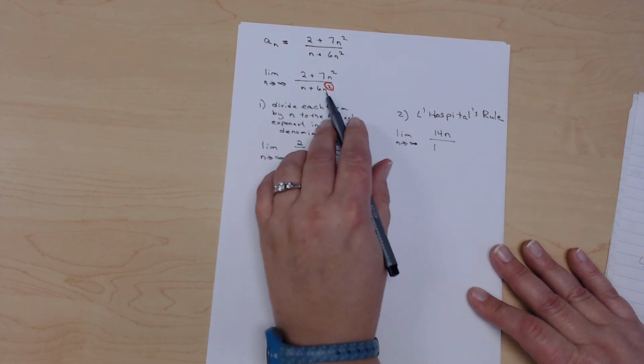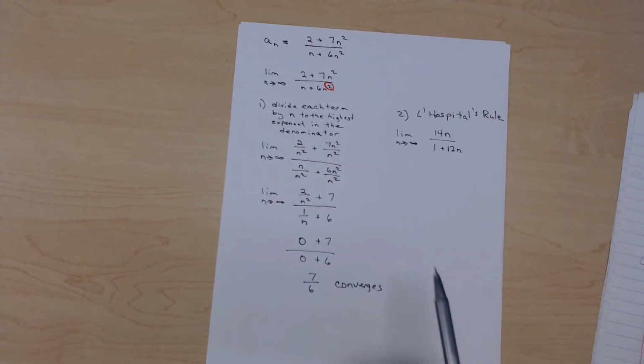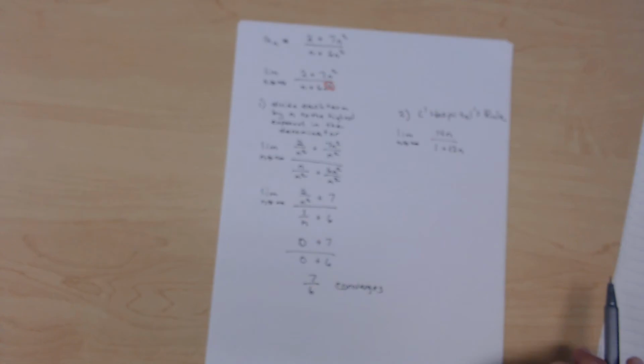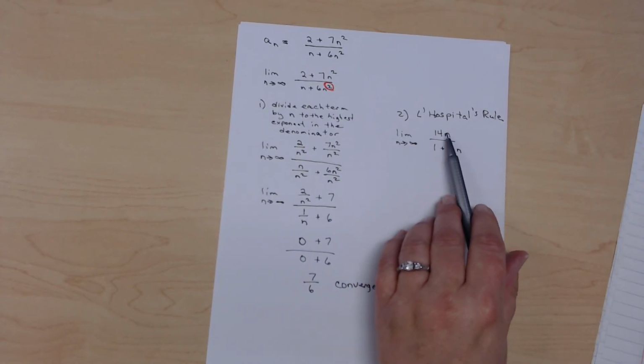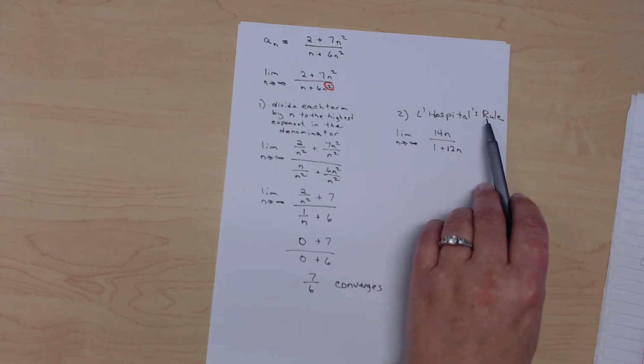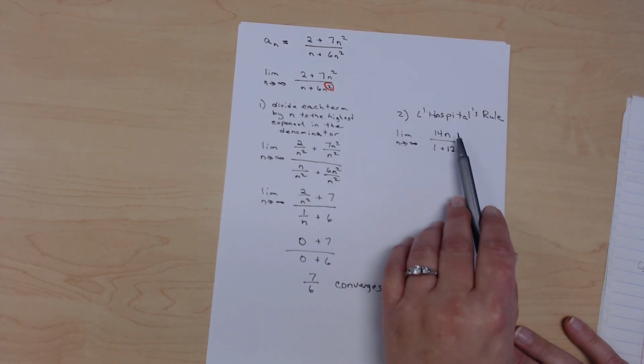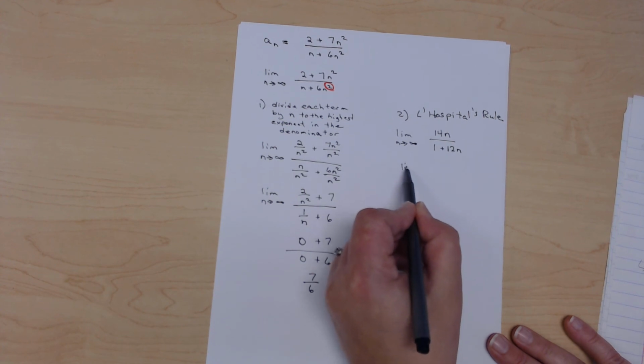And then this goes to 12n. Okay, take the derivative of the top, take the derivative of the bottom. But I still plug this in, and I still get infinity over infinity. That's the only problem with L'Hopital's rule. More than likely, you're going to have to do it more than one time. Okay, but it goes pretty quick. You guys can do derivatives really quick. So if I get infinity over infinity, then I just have to do it again.